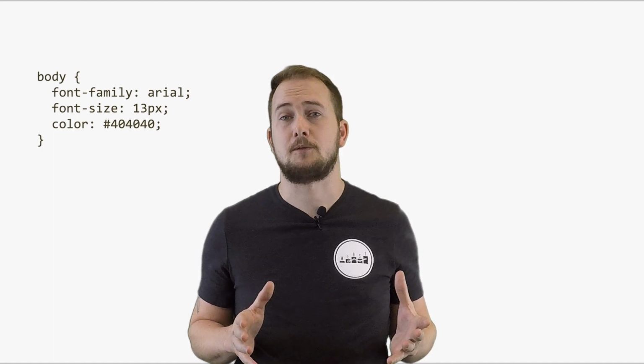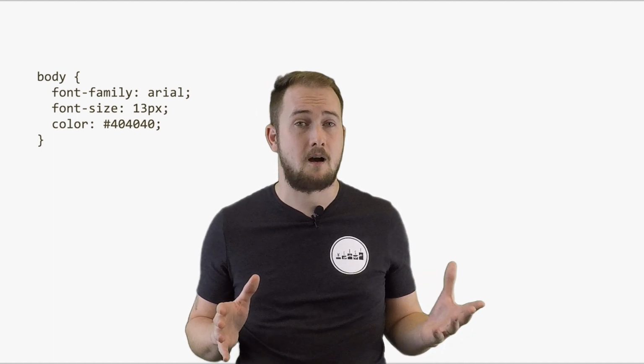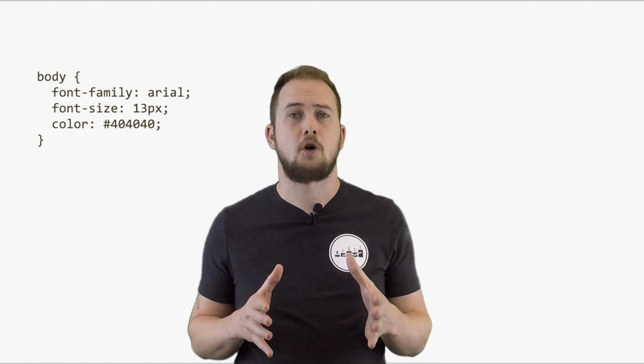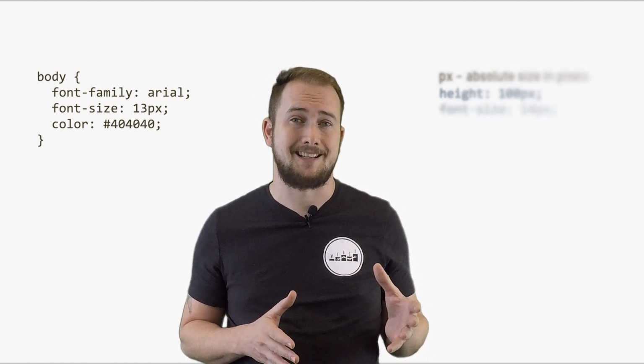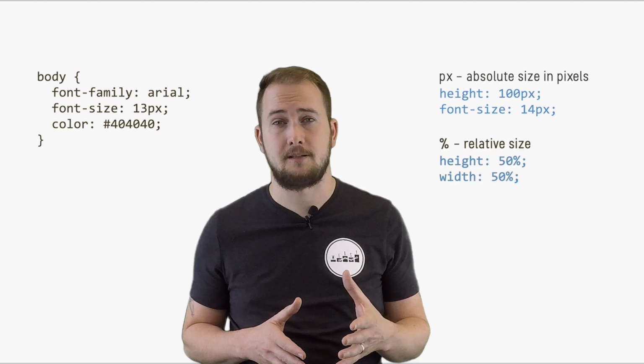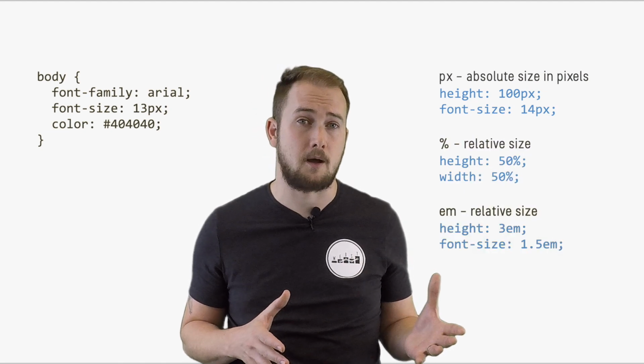Let's start by changing the font style of the entire web page, which we can do by targeting the body tag. We'll set the font family, font size, and color properties. Size-based properties such as font size, width, and height, for example, support various units of measurement, the most common being either an absolute size in pixels or a relative size based on a percentage or multiplier.